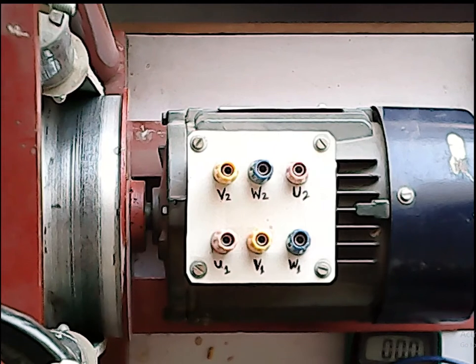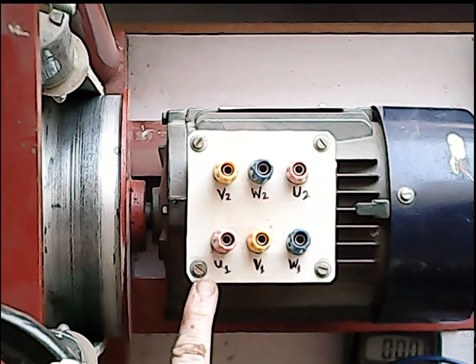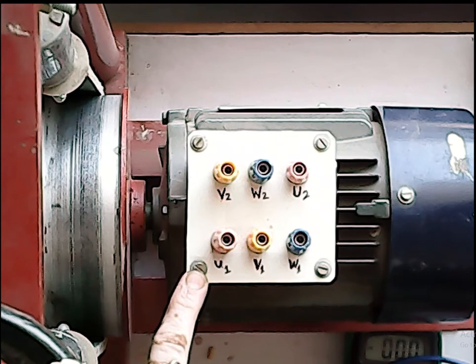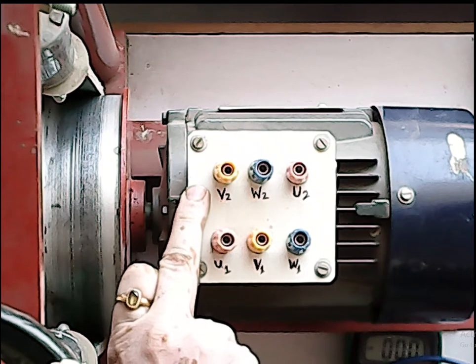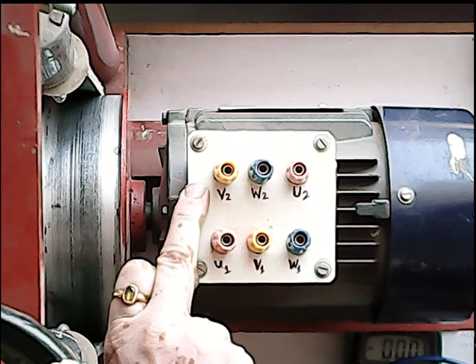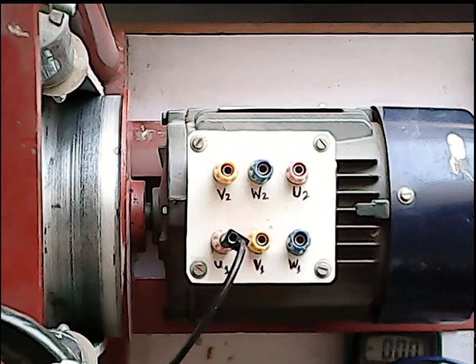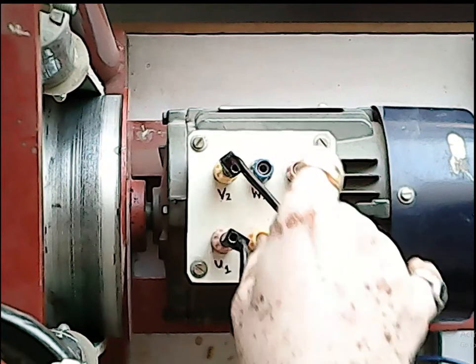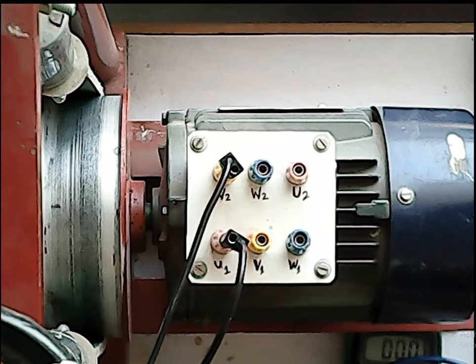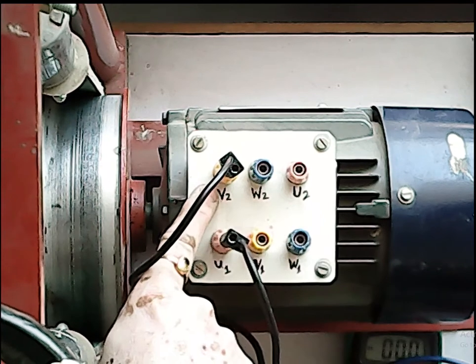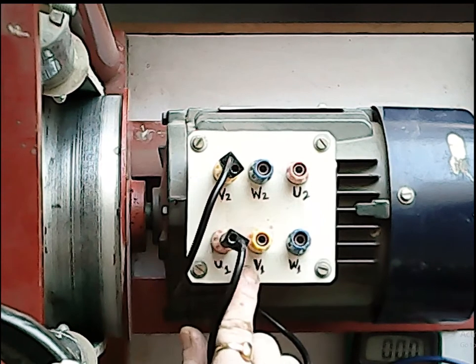You can find here that this U1 is the terminal of one of the windings and this is another terminal of another winding. Since delta says that one end of one terminal should be connected to another end of another terminal, now you see this V2 is here, this V2 is here and V1 is here.